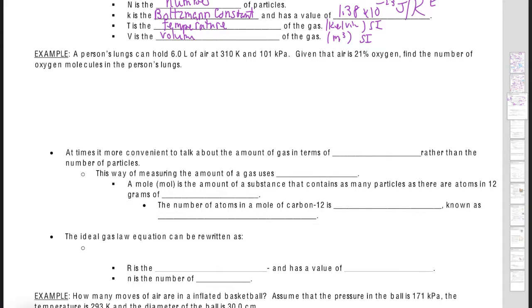Okay, the first thing we need to do is find the volume in cubic meters. The conversion factor is 1 cubic meter is 1,000 liters, so we divide 6 by 1,000. We end up with 6 times 10 to the negative 3 cubic meters. You can see a cubic meter is a much larger space than 1 liter. Now we take our equation PV equals NKT, and we're going to solve this for N.